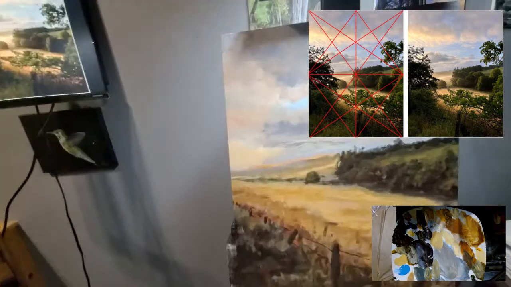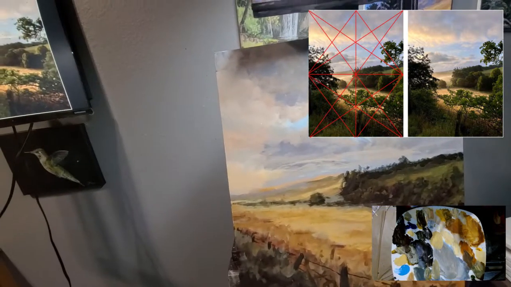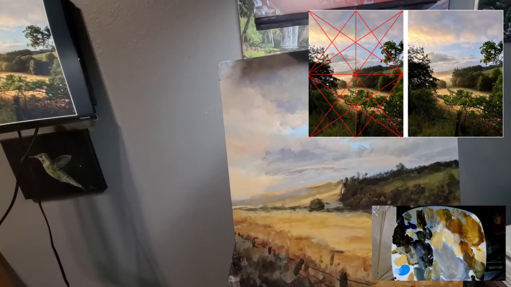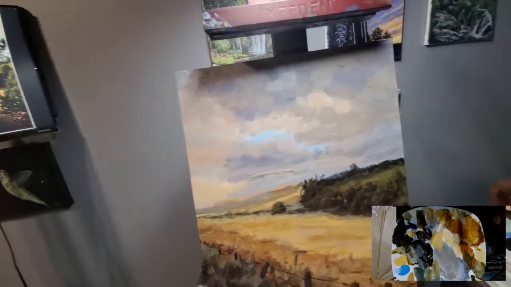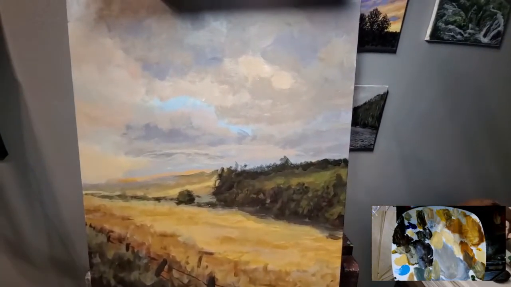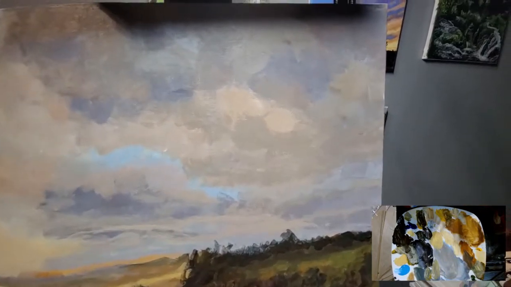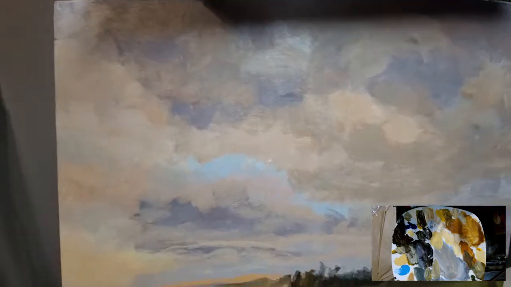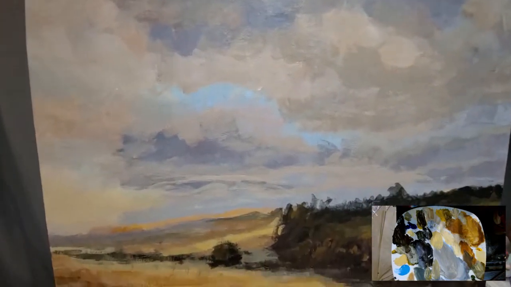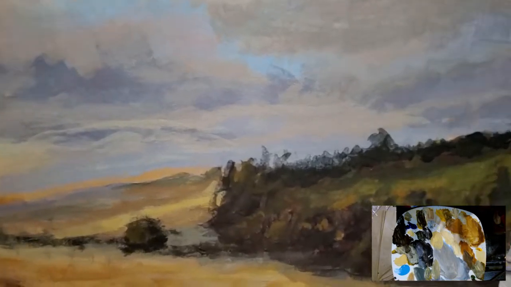Let me bring this. I'm going to do something a little bit different. Excuse my shaky hand. I'm just going to bring you in so you can kind of see how little detail there is in the sky and even in the background.